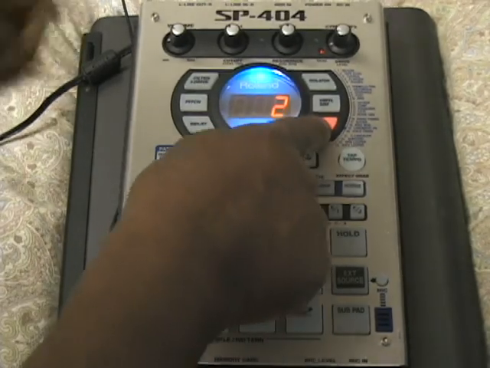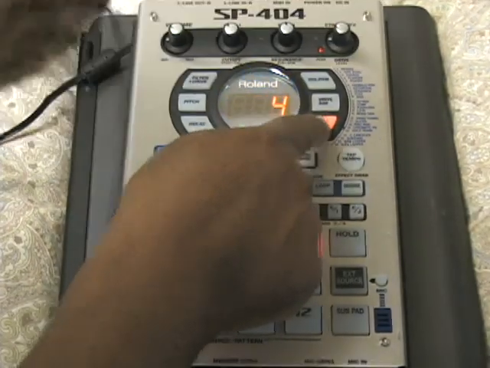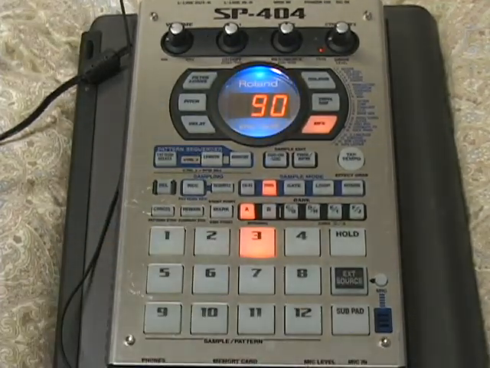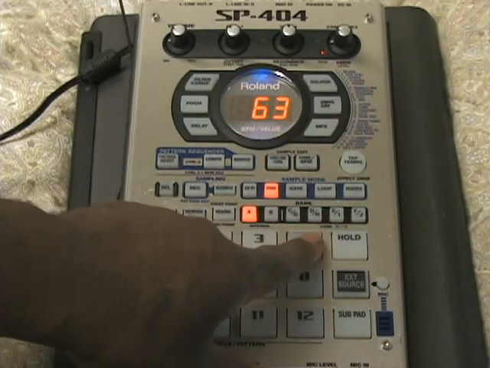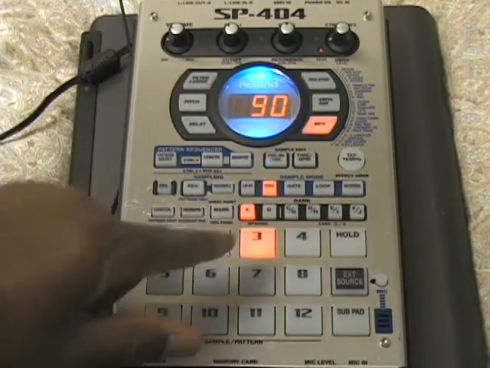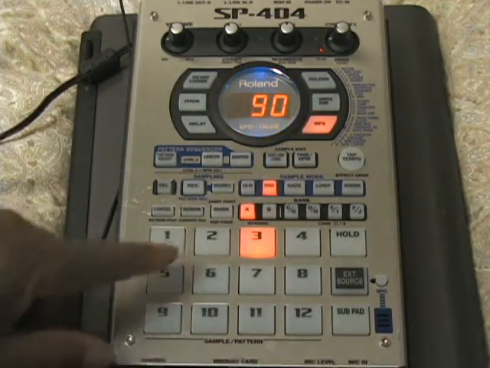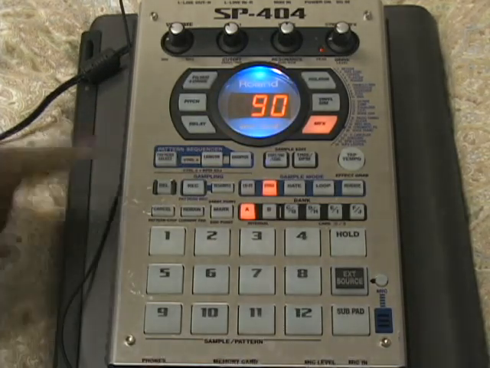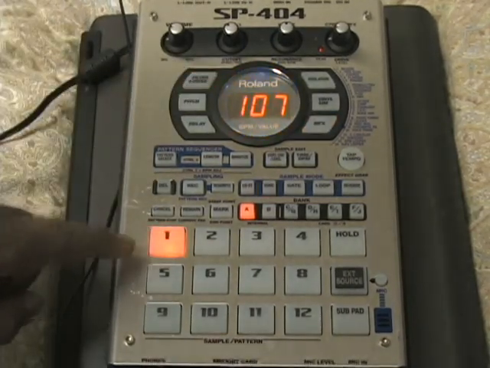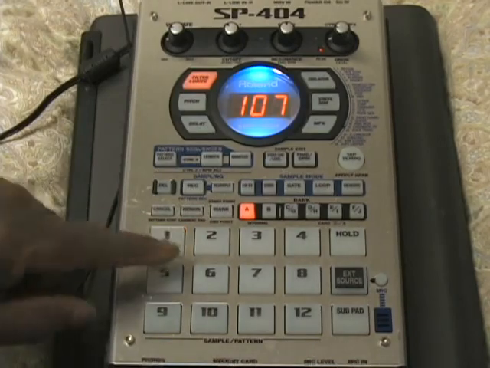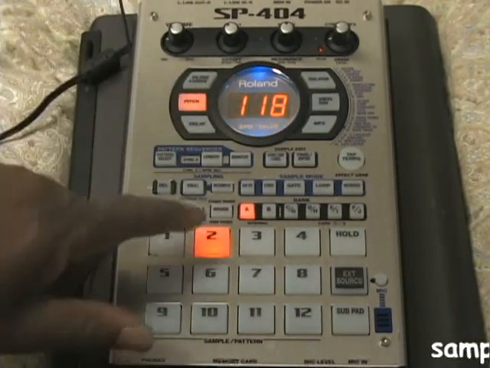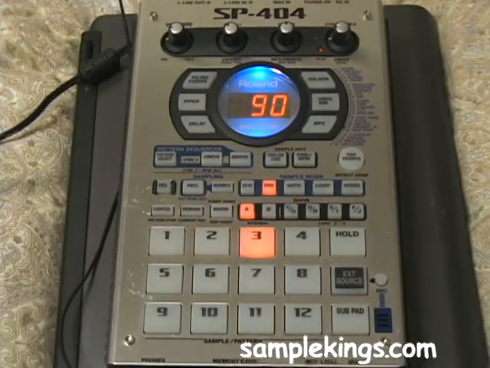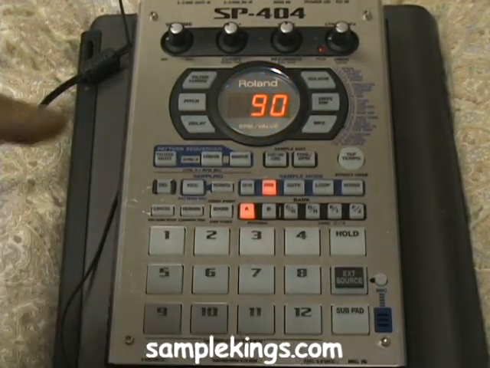Or I can press MFX effects here, go to 4, which is a flanging effect. And now, see, it's only on there. It's only there. So I put the effect here, but it's not there now. So we can apply these effects to that, let's say, and we go to here. So you can apply effects to specific pads.